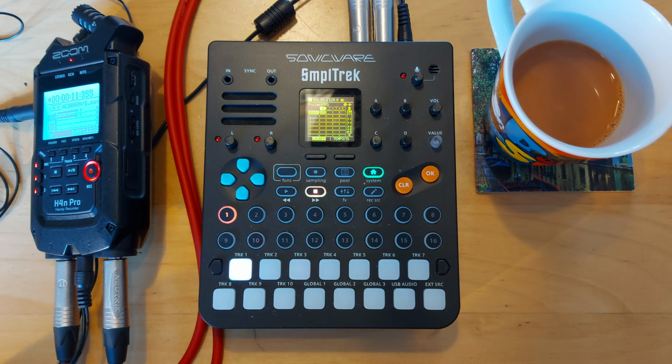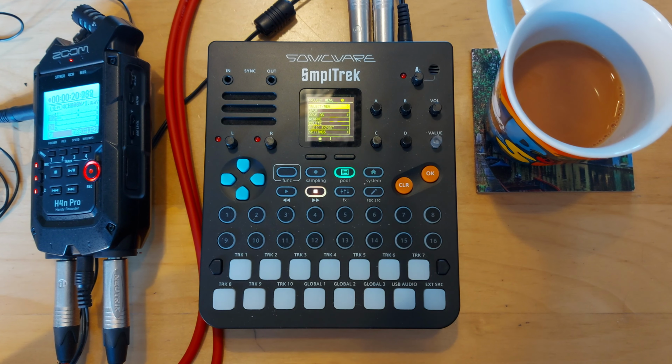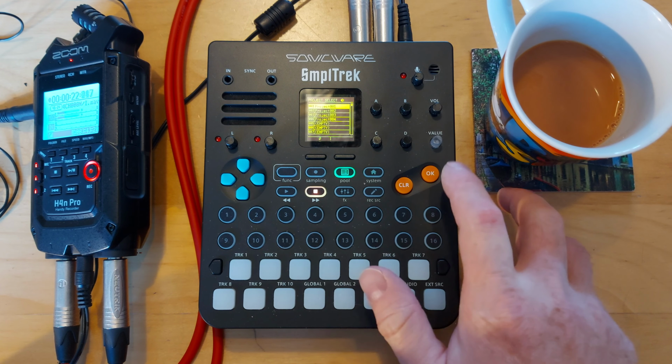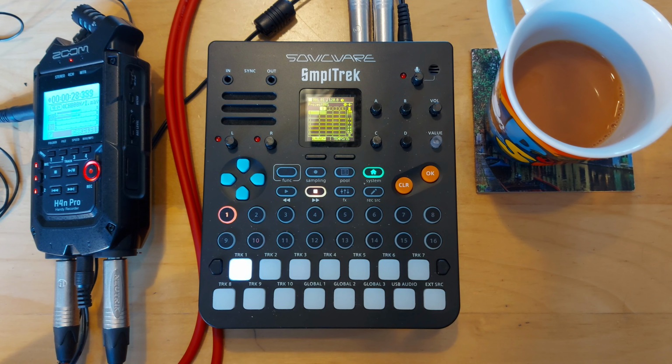Today we're going to look at creating a new drum kit from scratch on the SmplTrek from Sonicware. Okay, the first thing to do is to load up a new project. So project menu, select new, select the first project there. So start a new blank project.